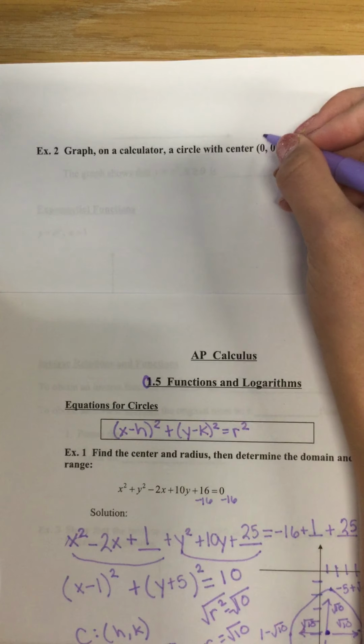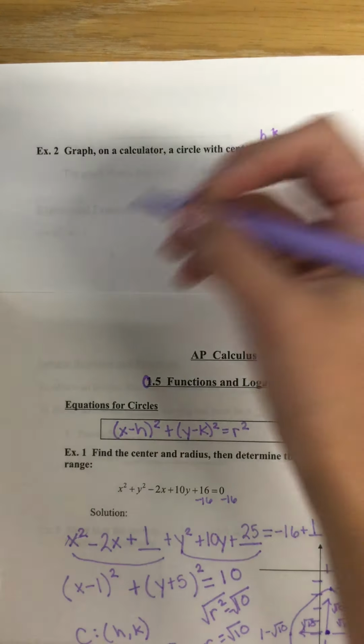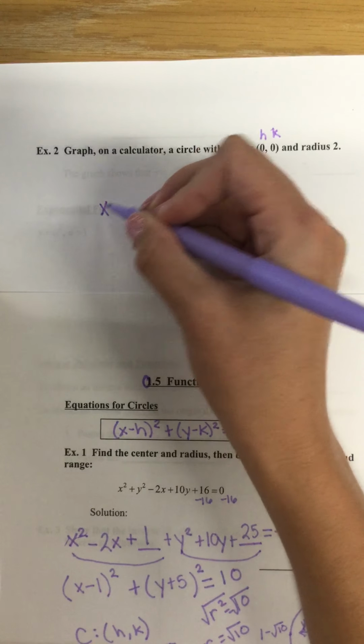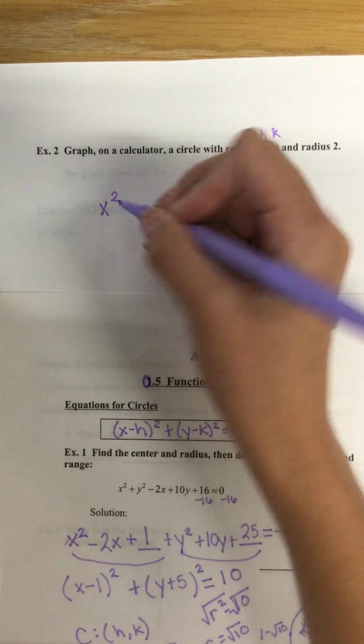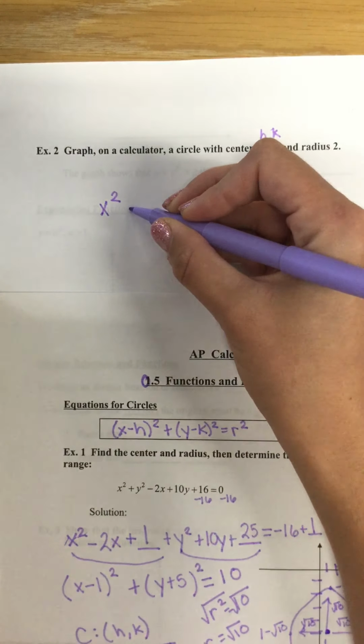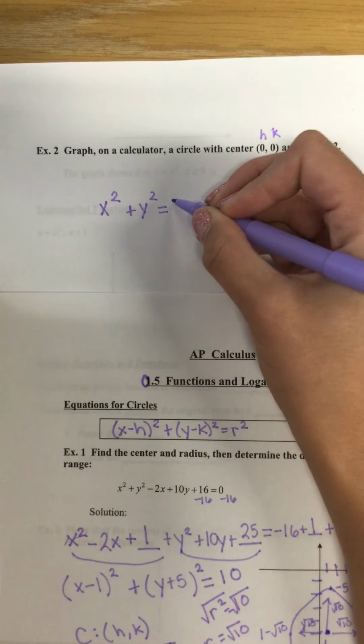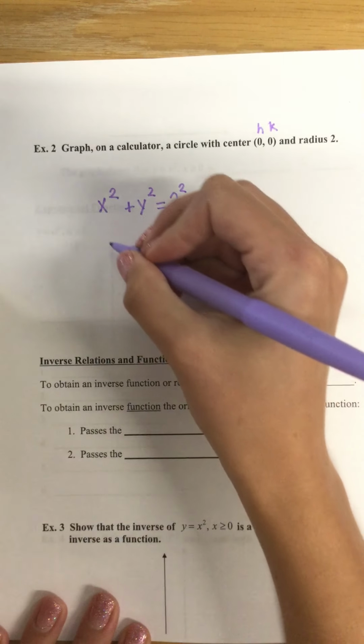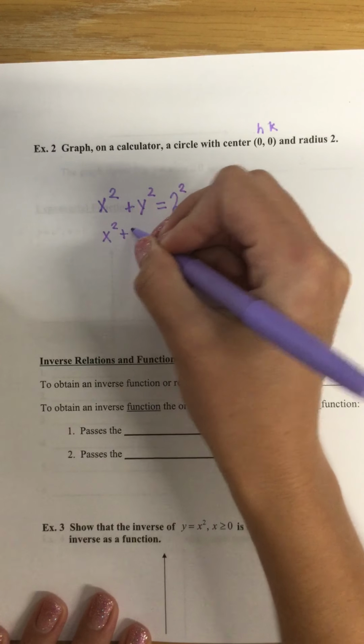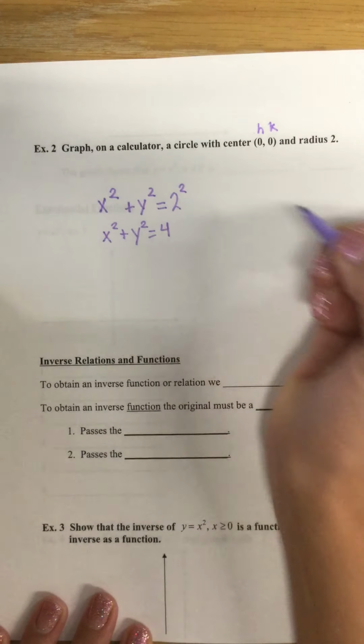It gave us our vertex. Our h and k are 0 and 0. So we can start with x minus 0, which is just x, plus y minus 0, which is just y, equals our radius squared, so 2 squared. So I'm just using that same formula here. So I know that my equation is x squared plus y squared equals 4.